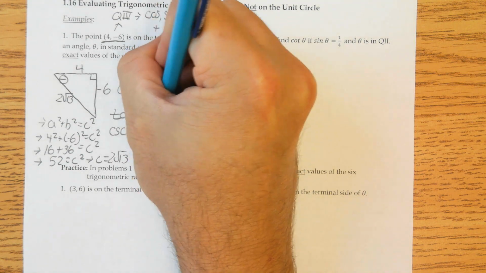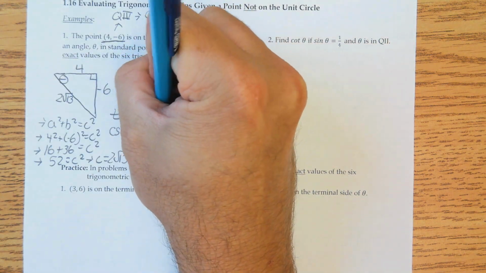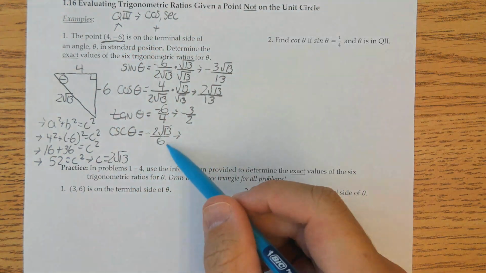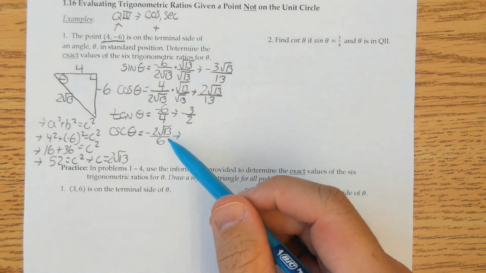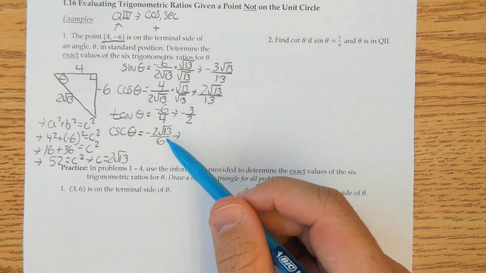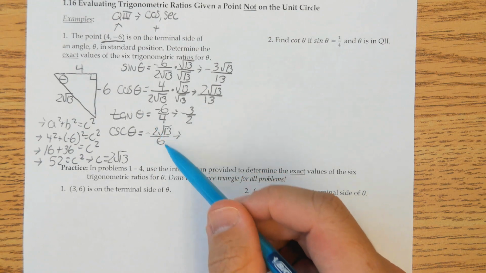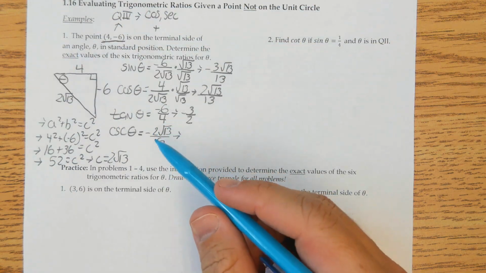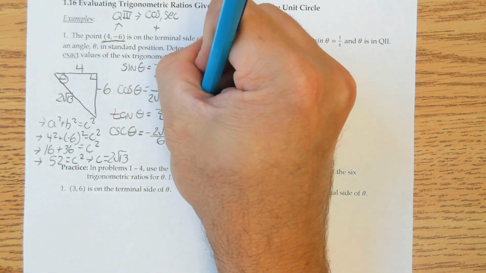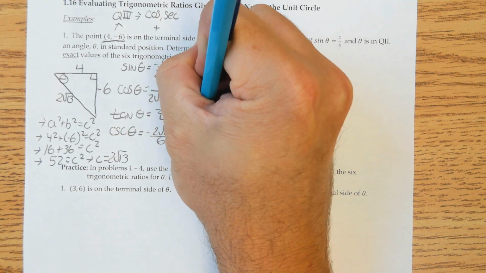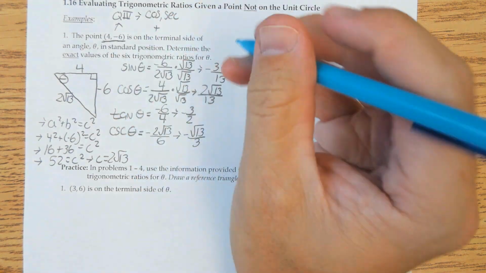Now I've just got a negative 2 root 13 over 6. And now I don't have a radical in the denominator anymore. So therefore, I can go ahead and just simplify. Well, what does 2 over 6 simplify down to? 1 over 3. So then your final answer is going to be negative root 13 over 3 for cosecant.